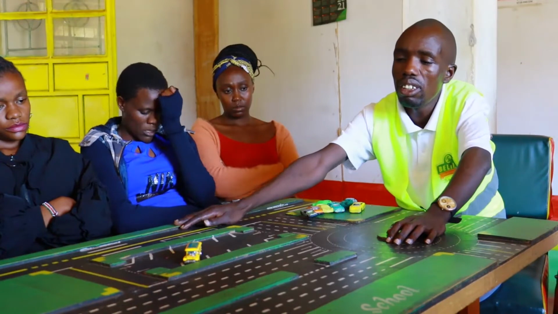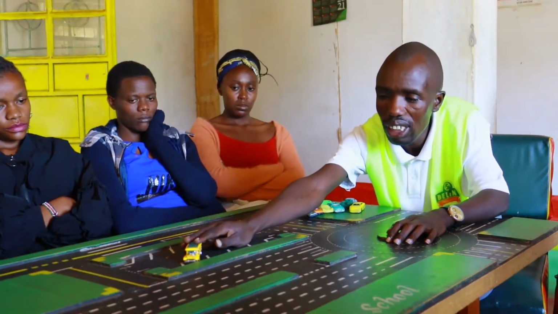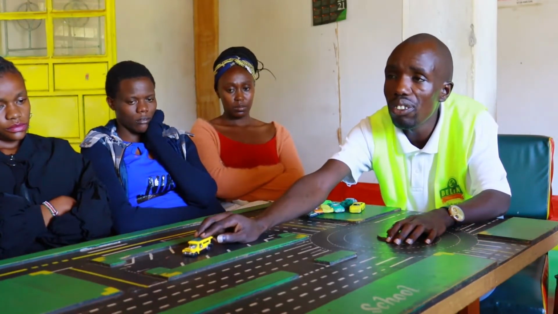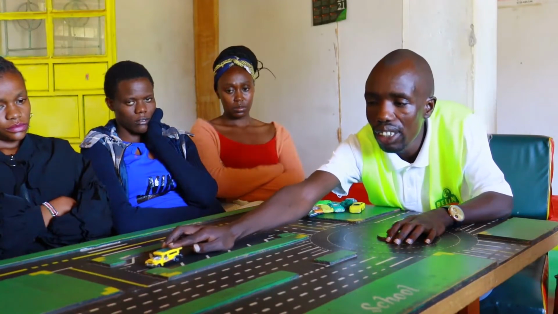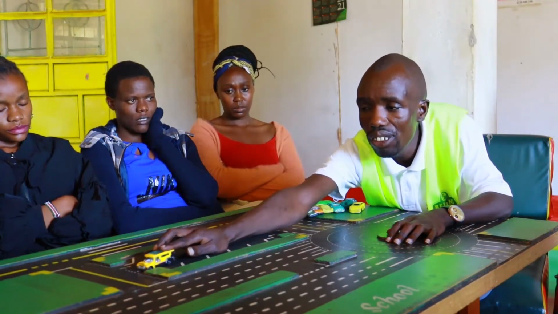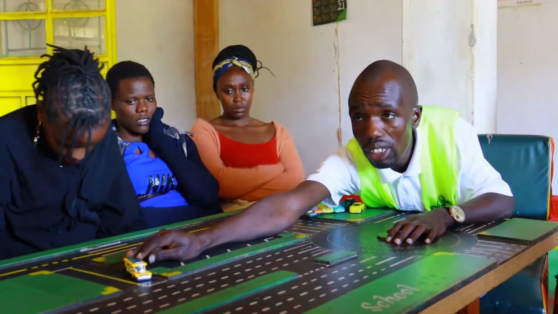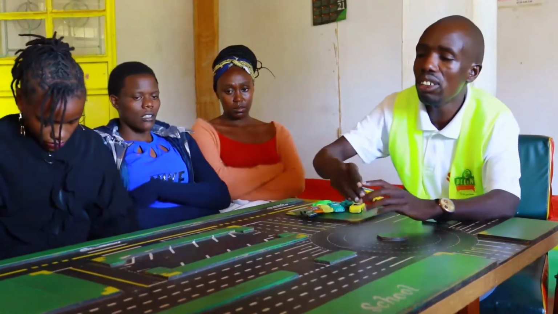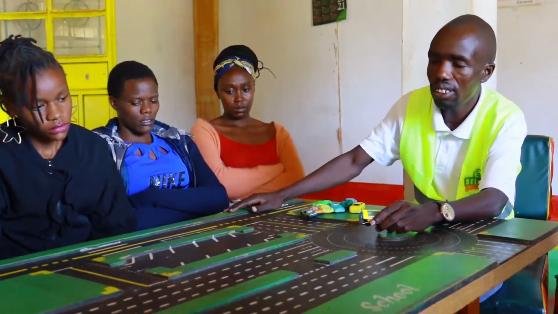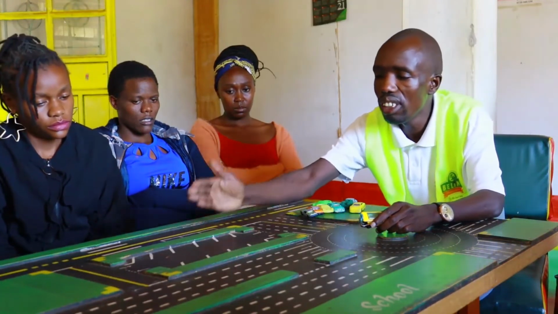Then the last rule, when you are pulling out, you pull out using reverse gear, then you stop, you engage forward gear, then you slow down, you indicate left or right, then you turn. That is all about controlled parking. Let us now come to this one.